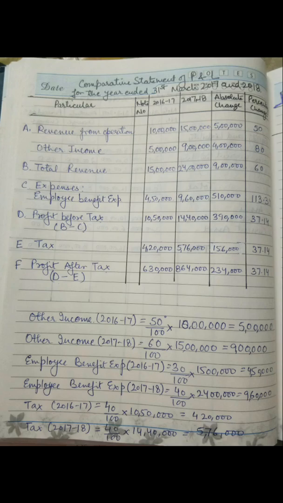For calculating profit after tax, we have to subtract tax from profit before tax. So 4 lakh 20,000 has to be subtracted from 10 lakhs 50,000. The answer would be 6 lakhs 30,000. Similarly, for the year 2017-18, here also the tax of 5 lakhs 76,000 is to be subtracted from 14 lakhs 40,000 to get profit after tax, that is 8 lakhs 64,000.